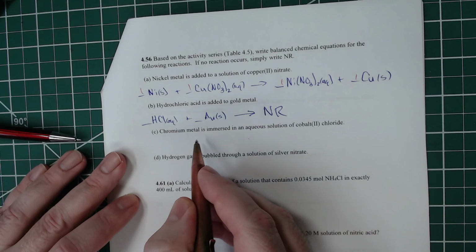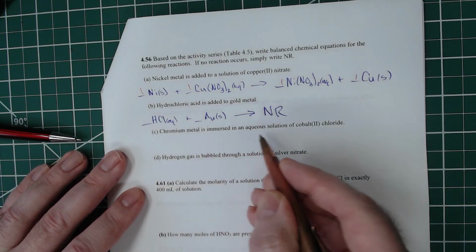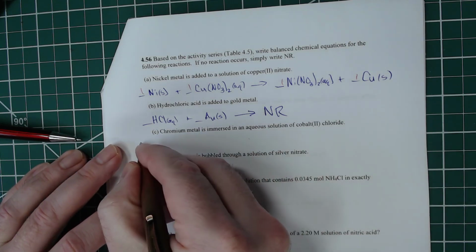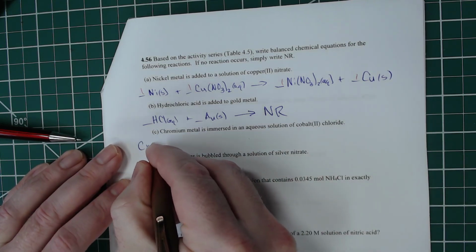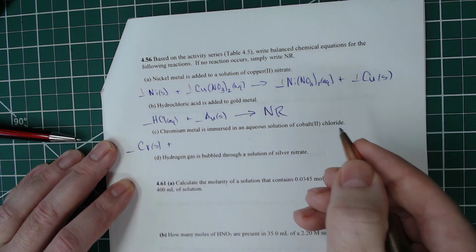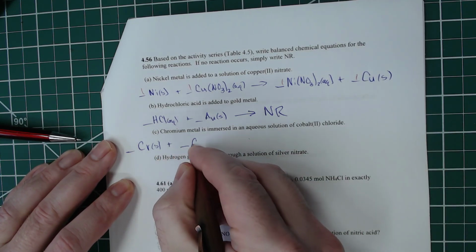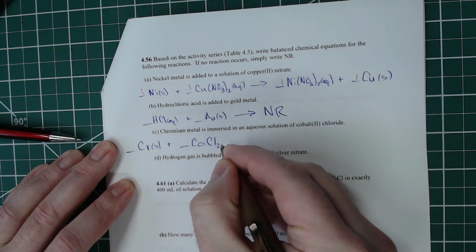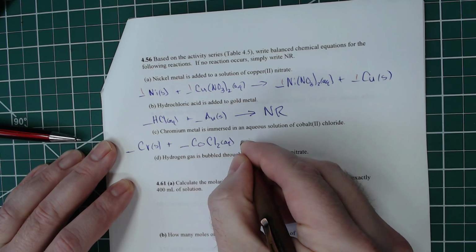All right, next we've got chromium metal. It is immersed in an aqueous solution of cobalt 2 chloride. So chromium metal, and we put it into a solution of cobalt 2 chloride. So cobalt 2 chloride will be CoCl2 aq.